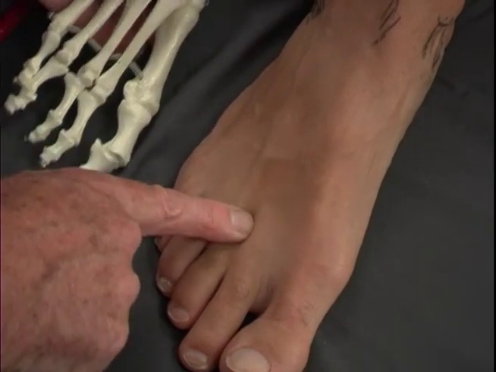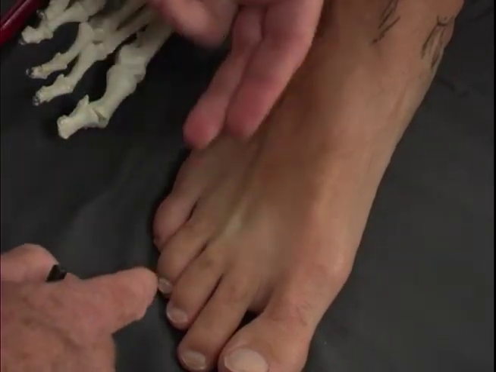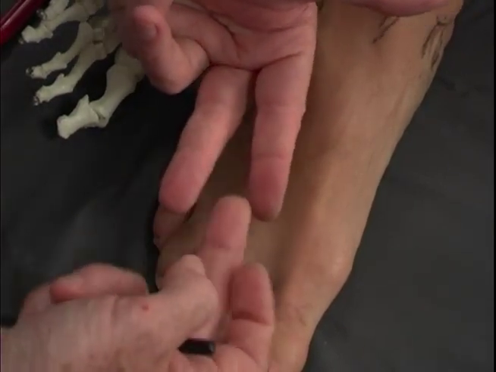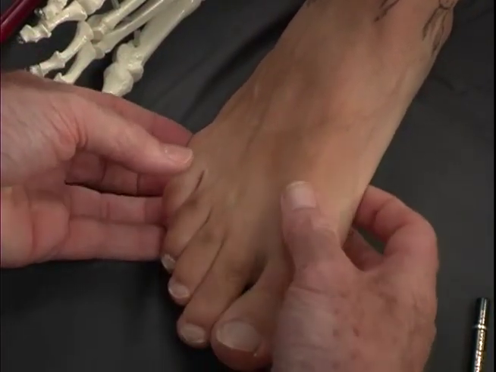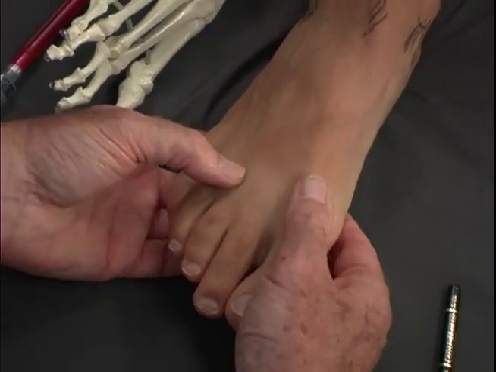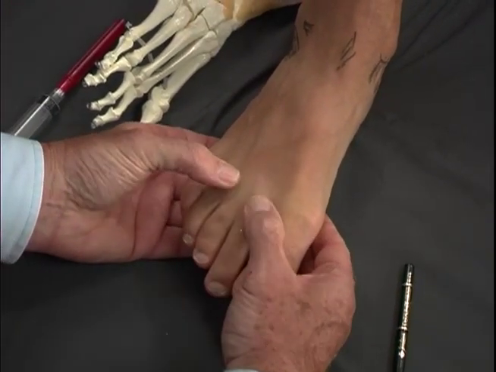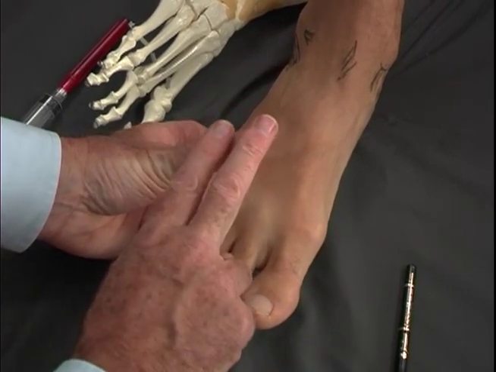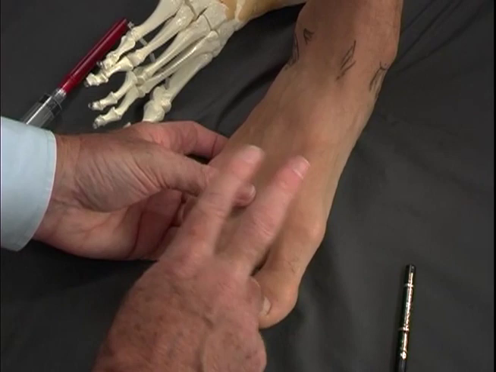To approach this area, because the interosseous muscles lie directly across between those two bones, we wish to elevate the foot and actually, with our fingers underneath the heads of the metatarsals, push the bones upward, and so they splay out and are pushed up.